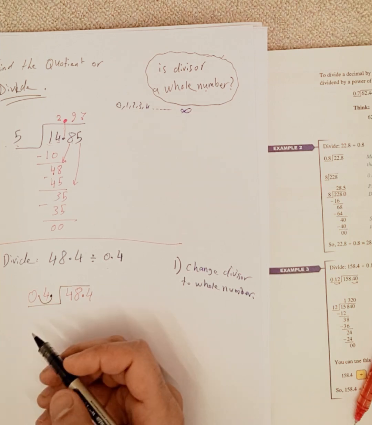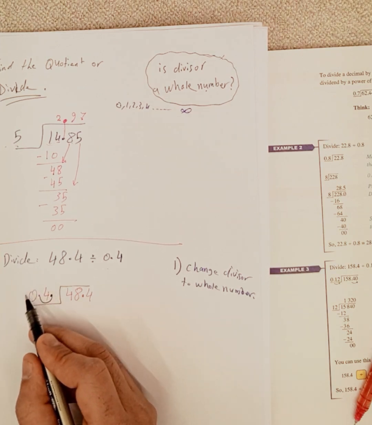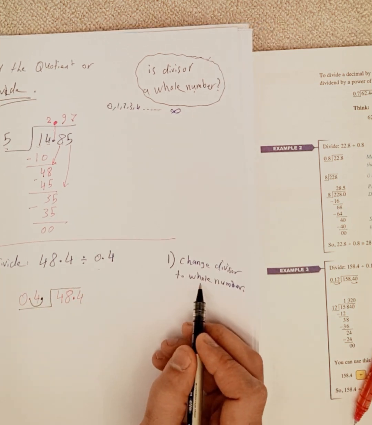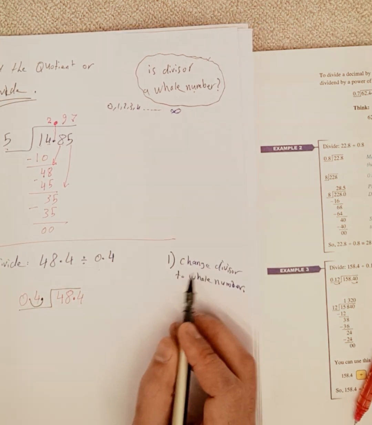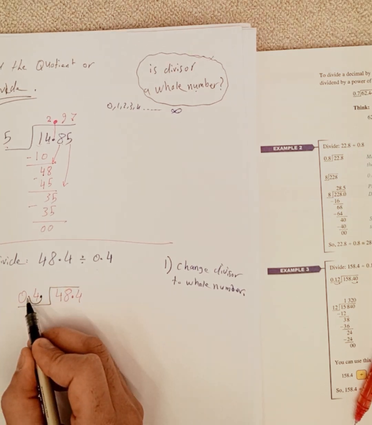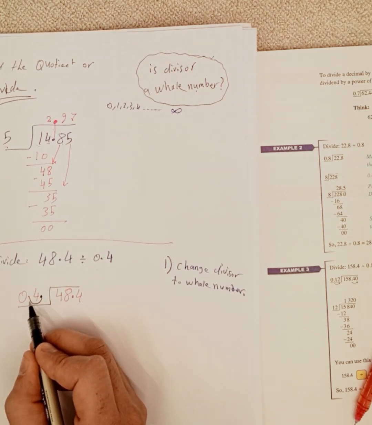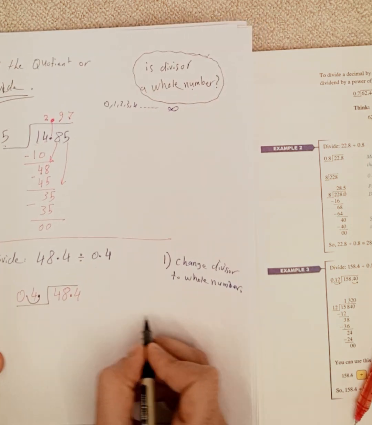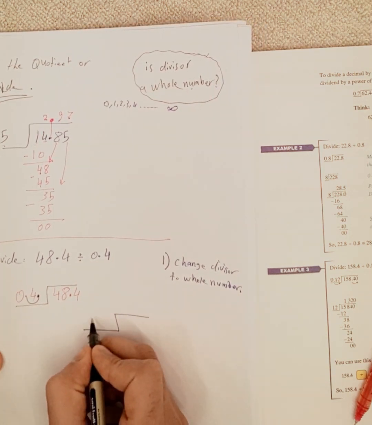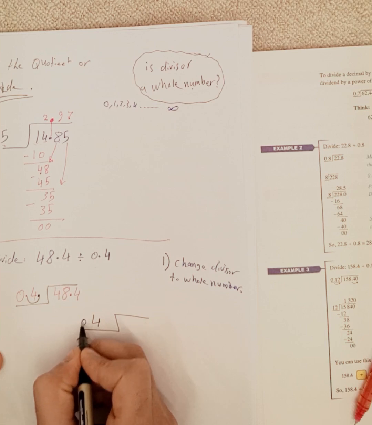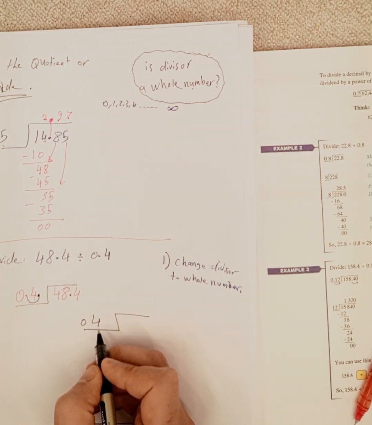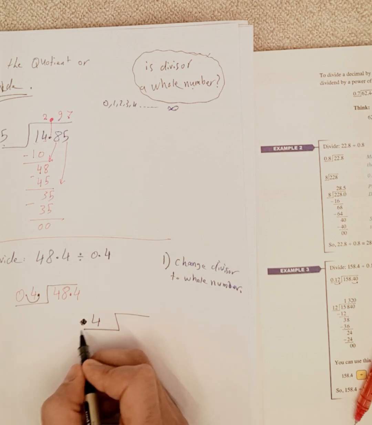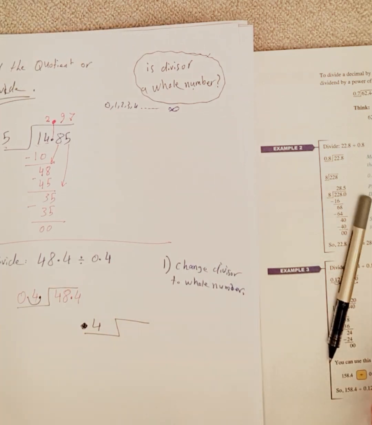So again, if our divisor is the decimal number, change the divisor to whole number. How can we change the divisor to the whole number? By moving the point to the right, to the end of the number. Right? Now rewrite it. This one is 4, right? Because 0.4, we cannot say 04. The 0 doesn't count in here. It doesn't have value.